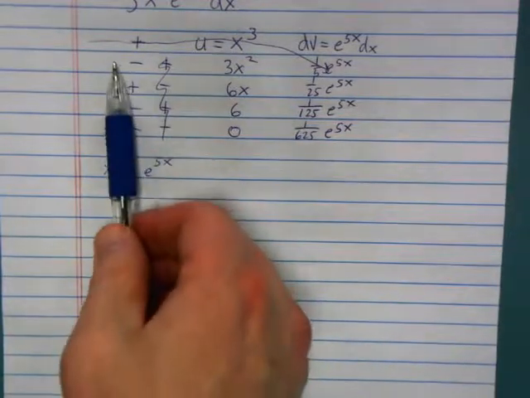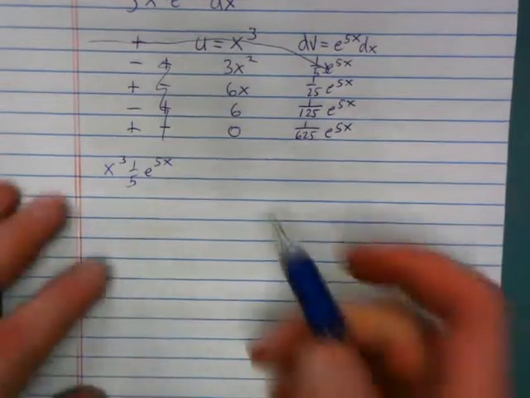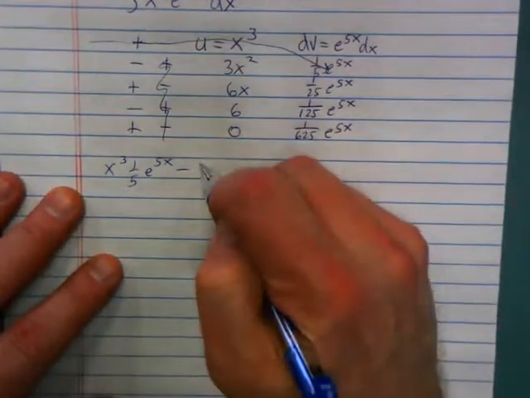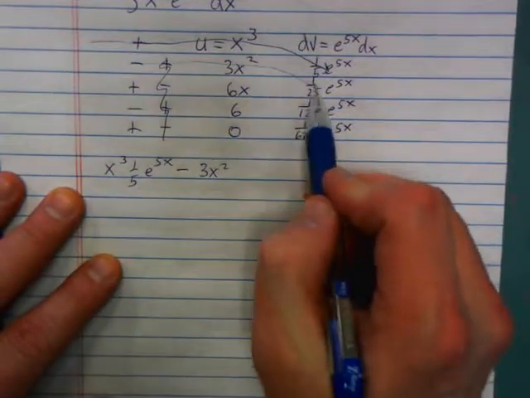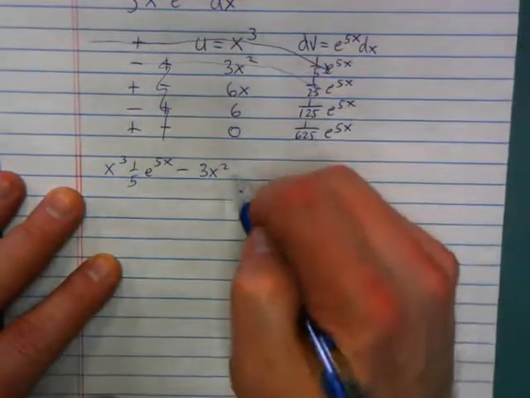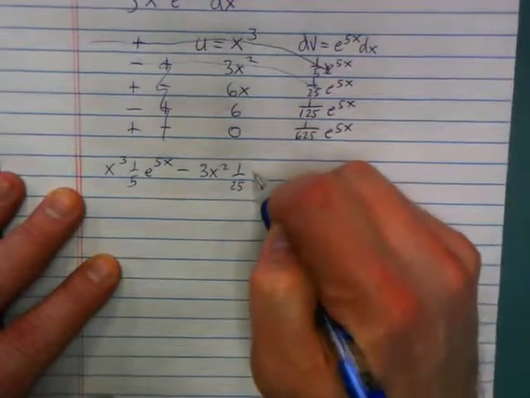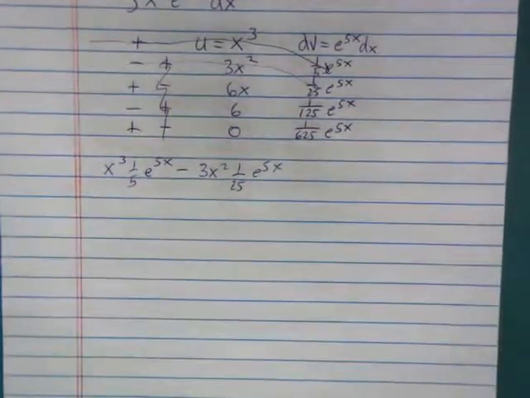Then you go to the next row. The next row starts with a minus, so you're going to have minus 3x squared, and then you go down one spot there, so it's 1/25 e to the 5x. And you just keep going.